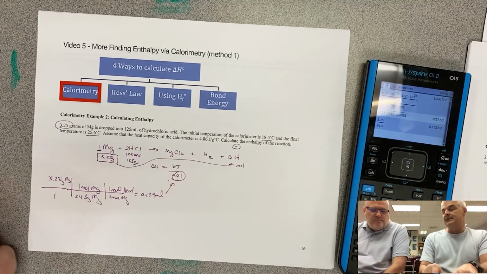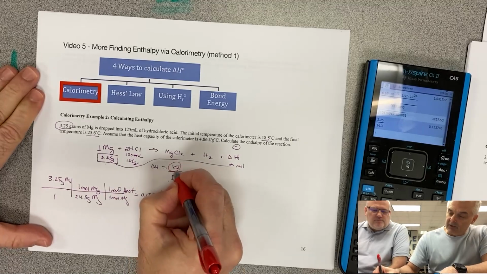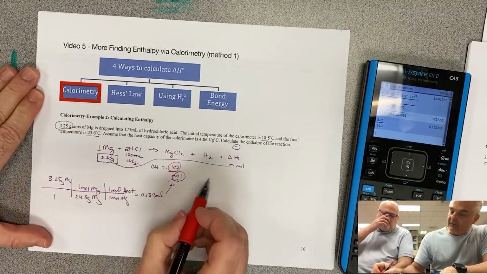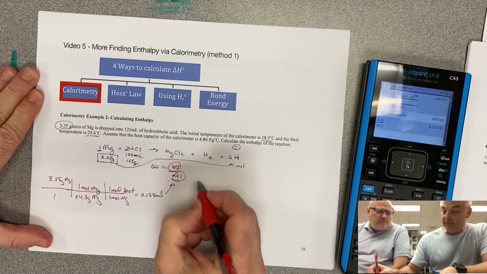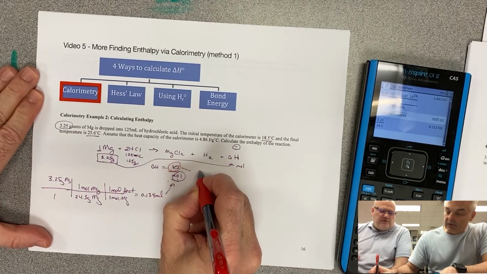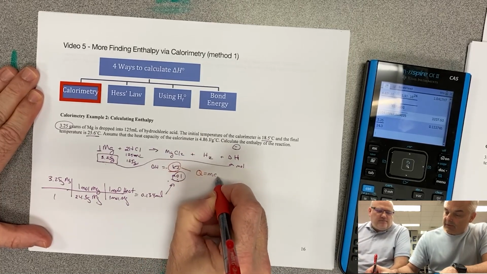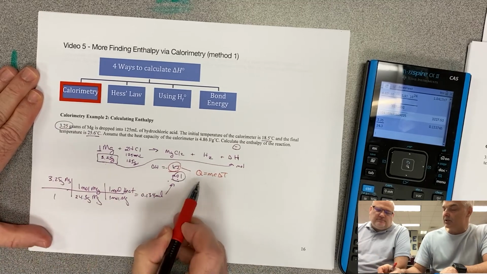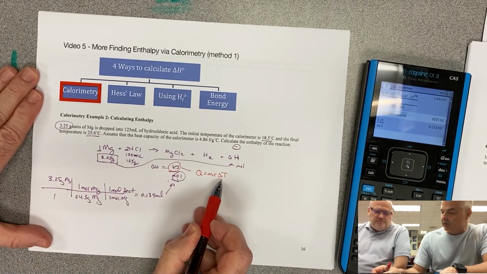But that's not the only thing I want to do. I want to solve for the kilojoules. Now, to get the kilojoules from calorimetry, which we learned earlier in the previous video, I'm going to use another color pen. Q equals MC delta T. So we're going to use Q equals mc delta T to solve this problem.